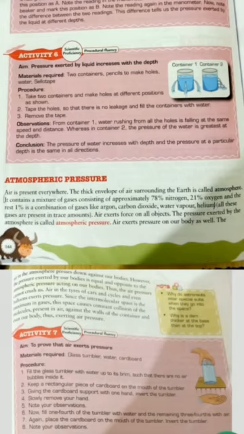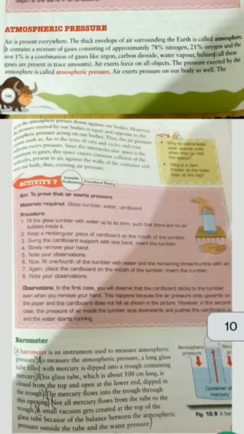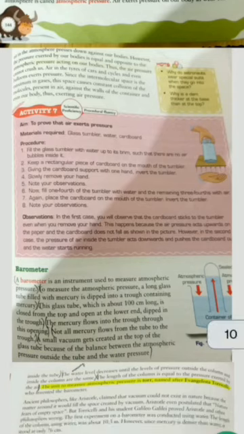Next is the pressure exerted by gases. Before that we have to understand atmospheric pressure. Atmospheric pressure basically means that all the gases surrounding the Earth constitute our atmosphere, and all of them exert pressure on us, right? That pressure exerted by the gases present in the atmosphere is called atmospheric pressure, right?